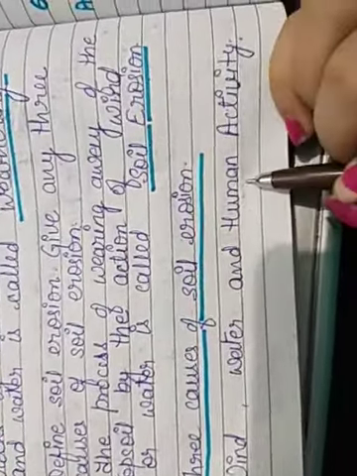So after this, the next is, what is soil made up of? So we have to write the composition of soil. The question will come in like this also. In the examination, the question will come in this pattern also. Write down the composition of soil, or what is soil made up of. So in both the questions, we have to write the things by which soil is made up.